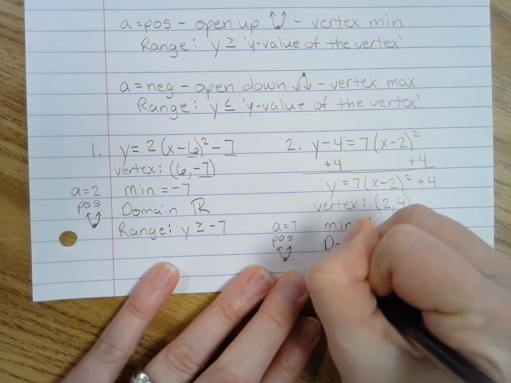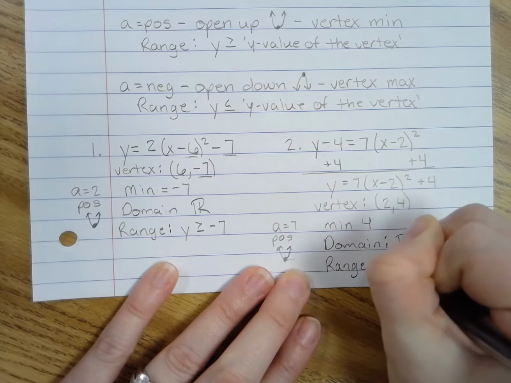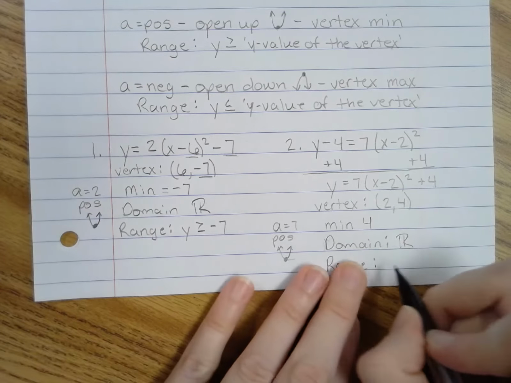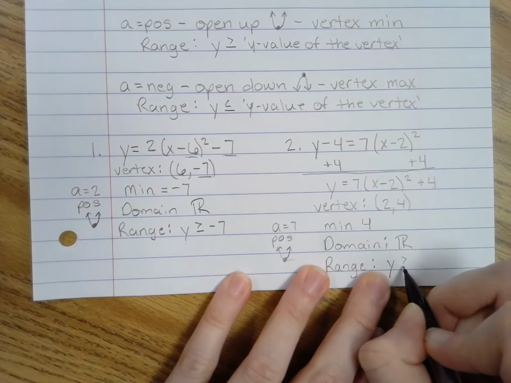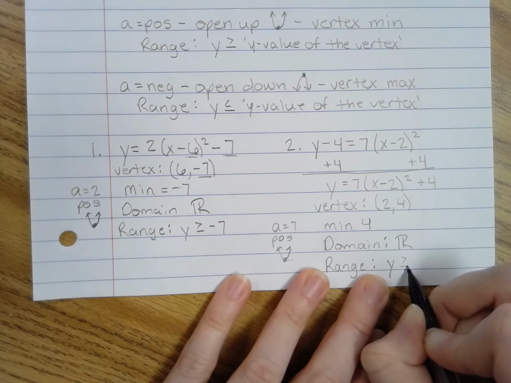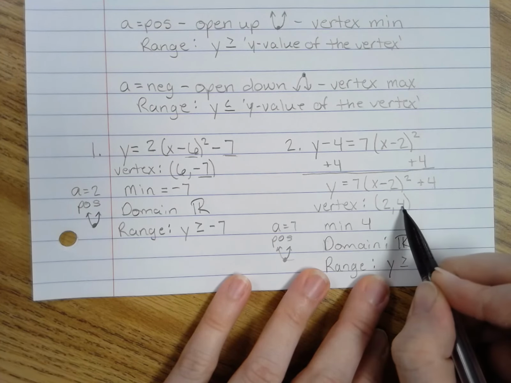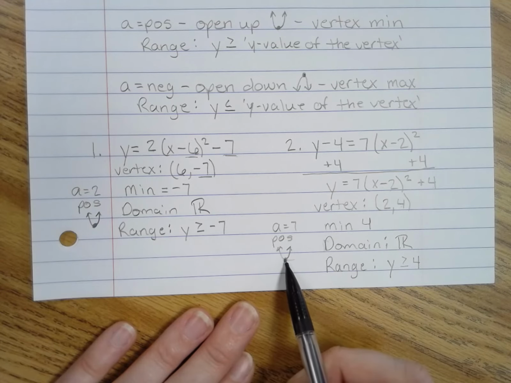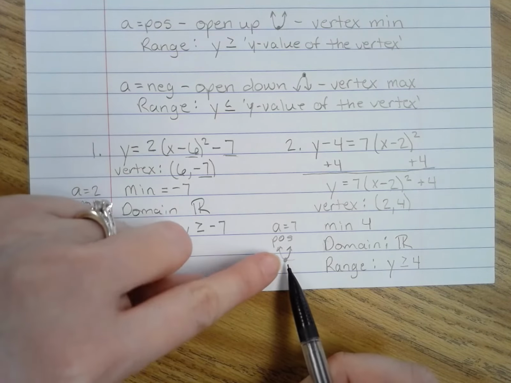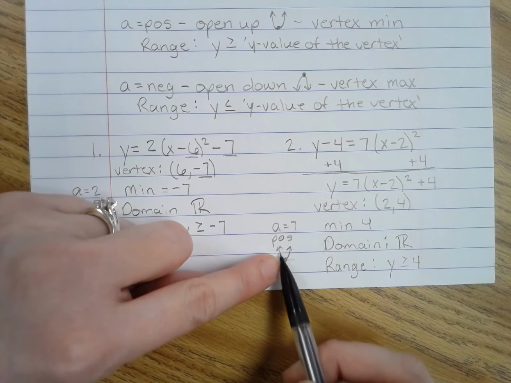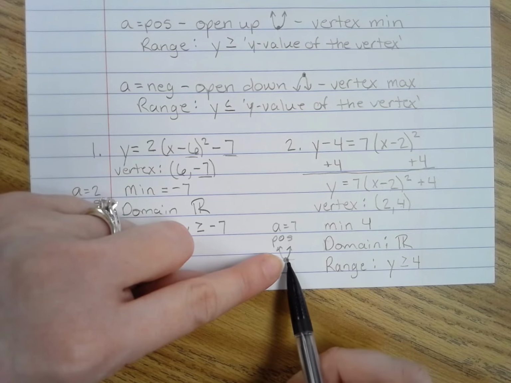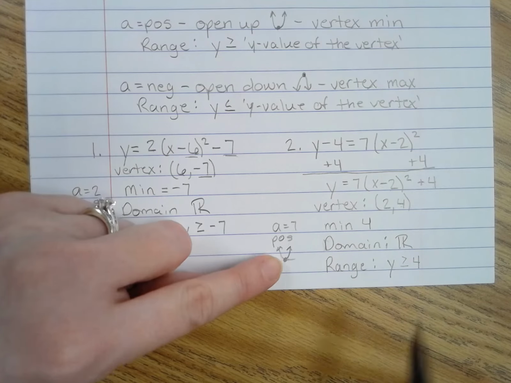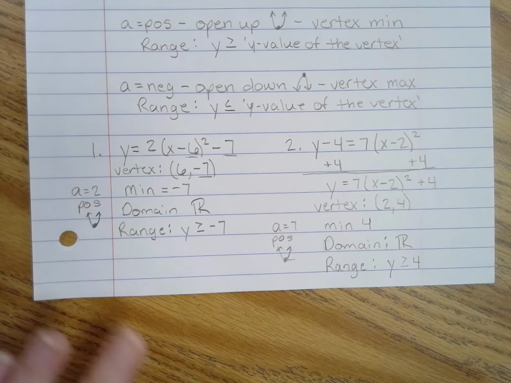And our range, again, because it is opening up, we'll have our y being greater than or equal to the y value of our vertex, so 4. If we were to graph this, the range, the y values of our function, everything's going to be greater than where our vertex y value was, so at 4. Let's look at another example, number 3.